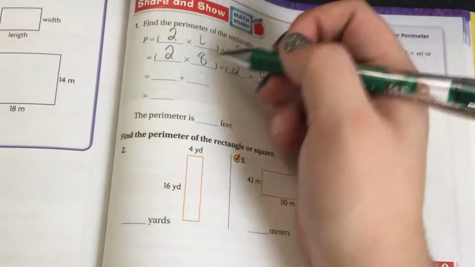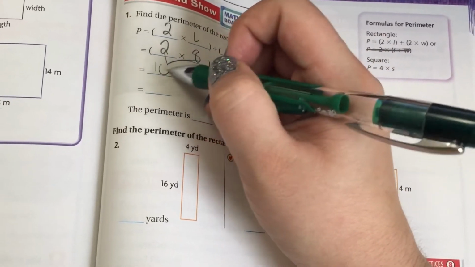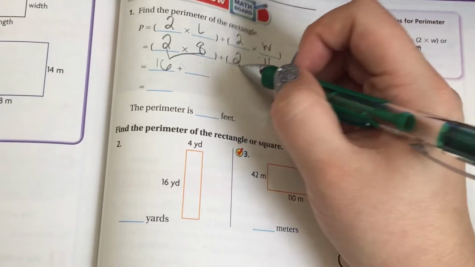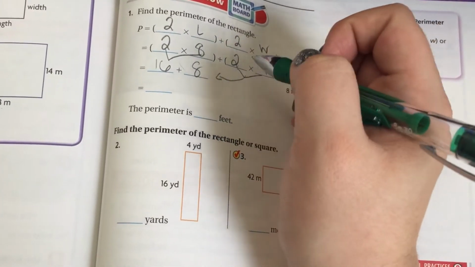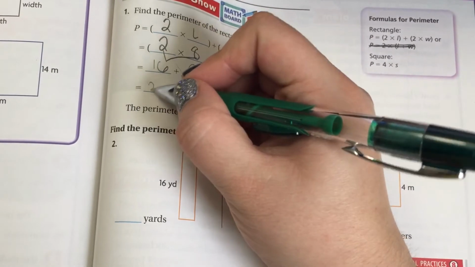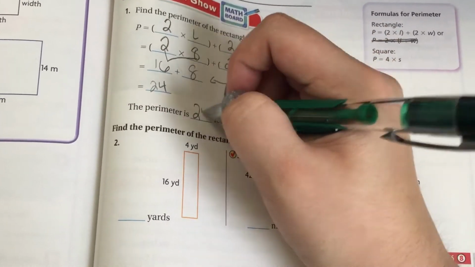So then we've got 2 times 8 is 16. And then 2 times 4 is 8. So that goes right there. 16 plus 8 is 24. So the perimeter is 24 feet.